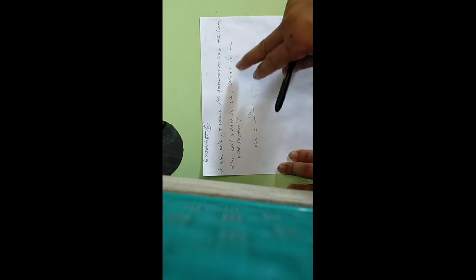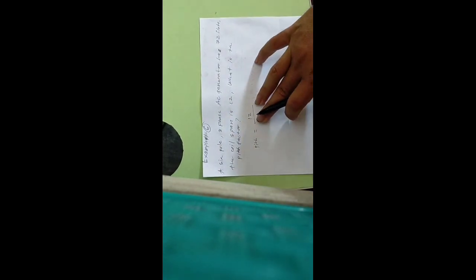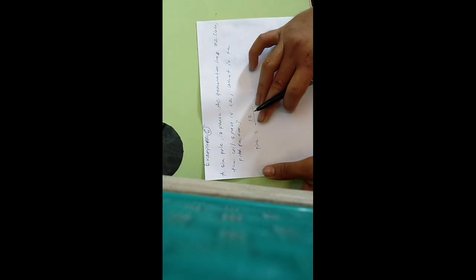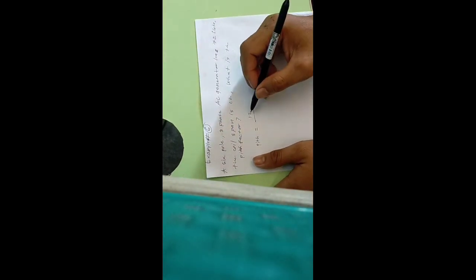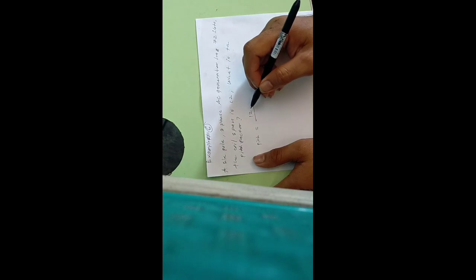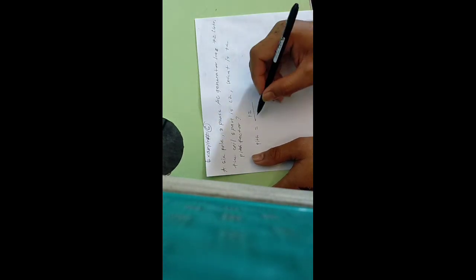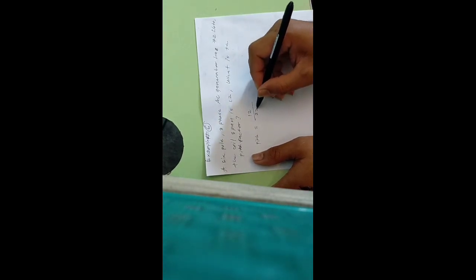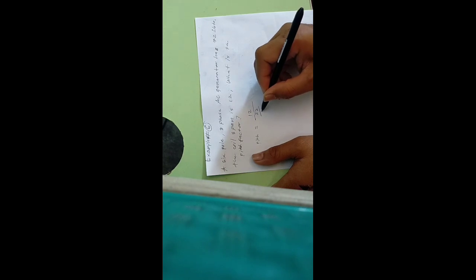So example number 6. A 6-pole 3-phase AC generator has 72 slots. The coil span is 12. What is pitch factor? So una, kunin muna natin yung pitch. So coil span is 12. Slot per pole is 72 all over 6.